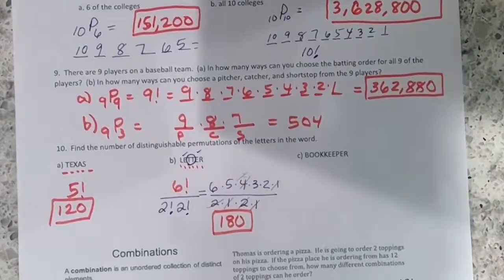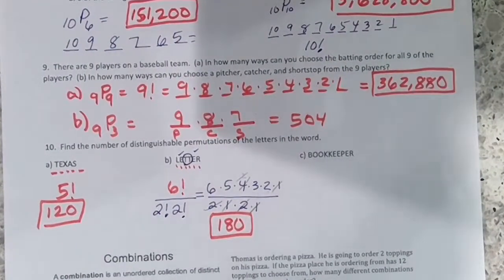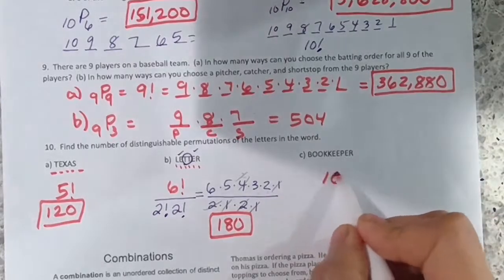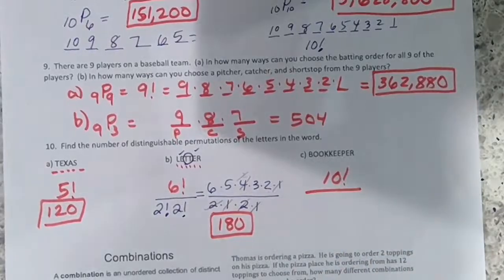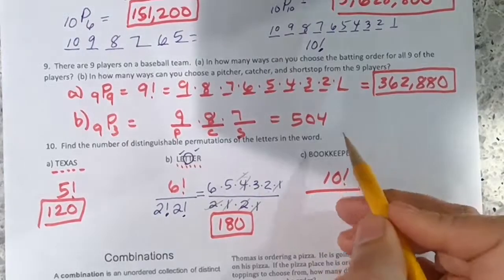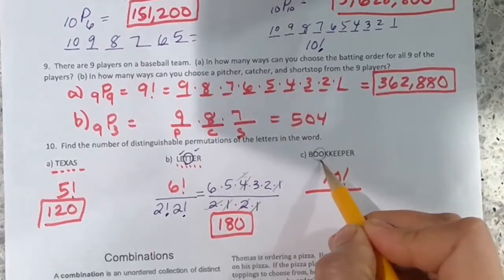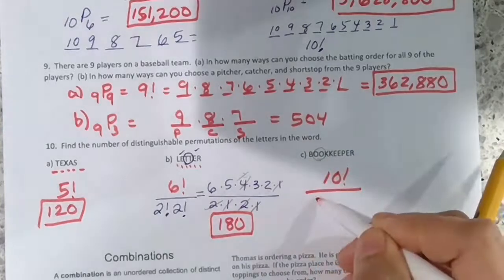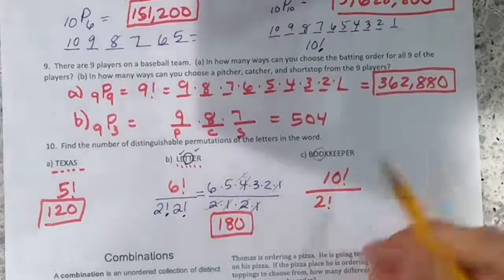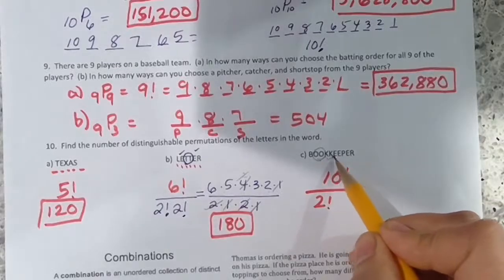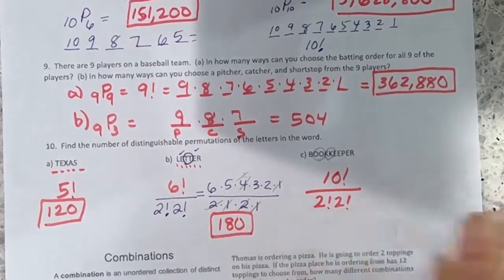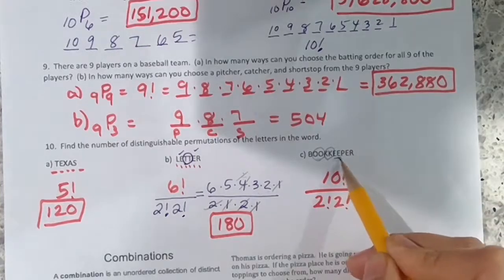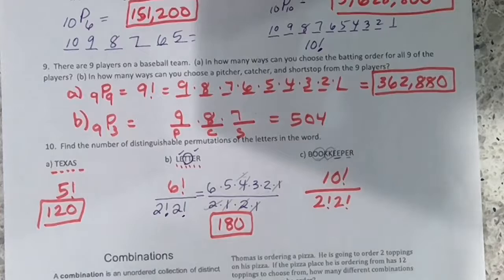Okay, bookkeeper. Oh, that's a good one. Okay, let's count the letters. Count them twice. Okay, 10 factorial. There are 10 letters, but we have to divide out the repeats. Let's see, there are 2 O's. There are 2 K's. And there are 3 E's.